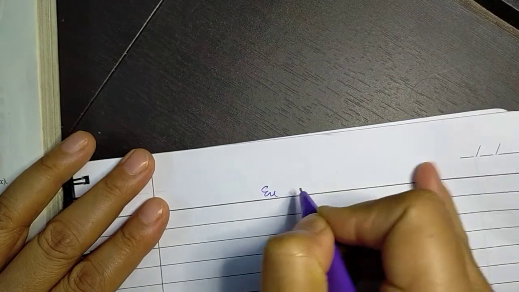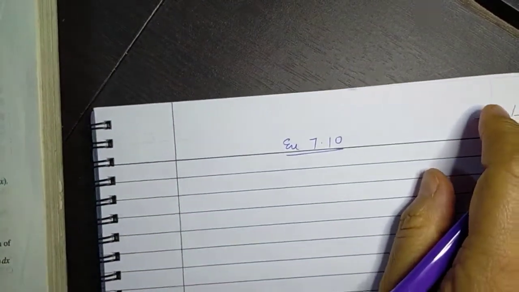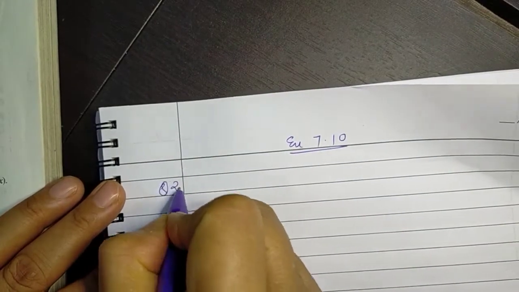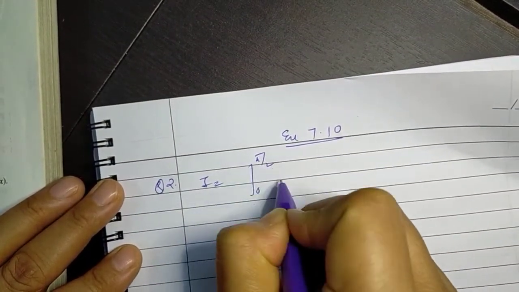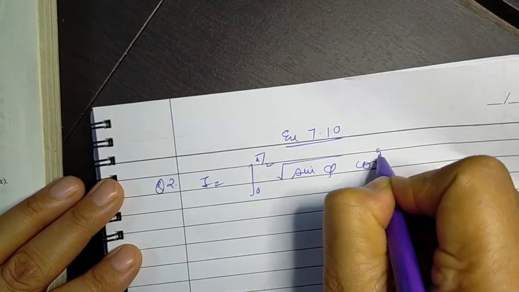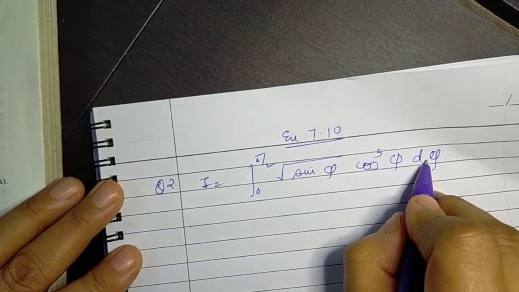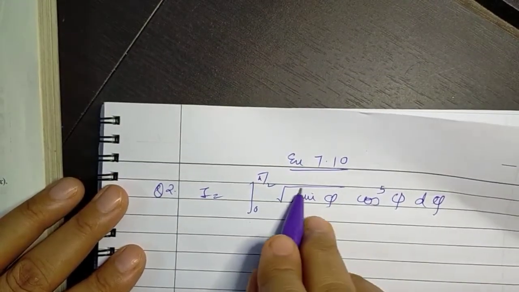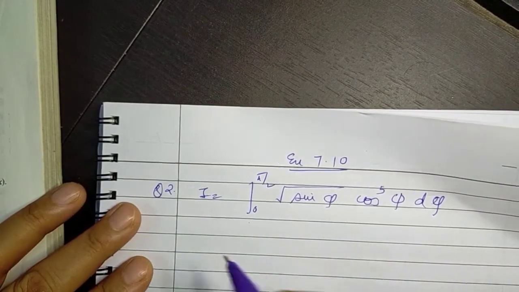Exercise 7.10, and let's take up question number 2. It gives us the integral from 0 to pi by 2 of square root of sine phi times cos raised to the power of 5 phi d phi. So very obviously the inner function needs to be substituted in terms of t. That is the regular thing.